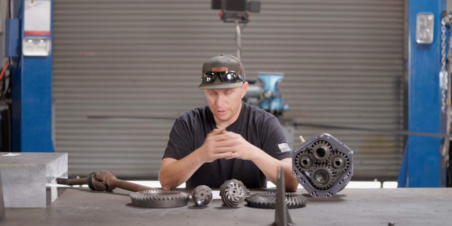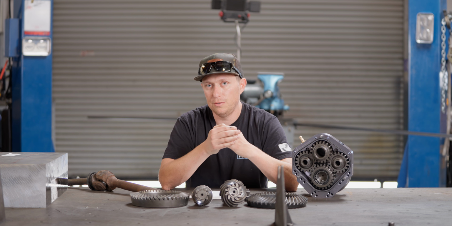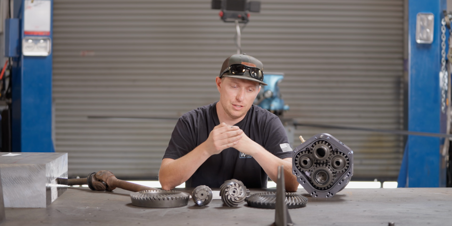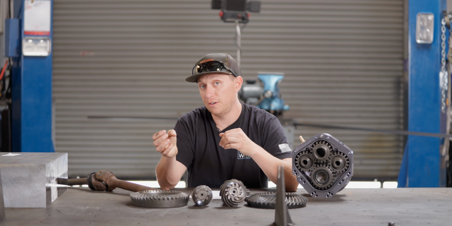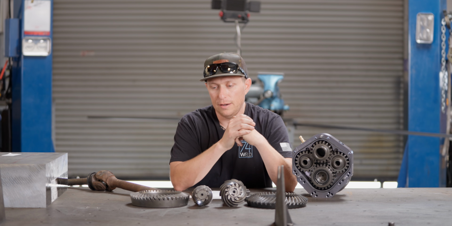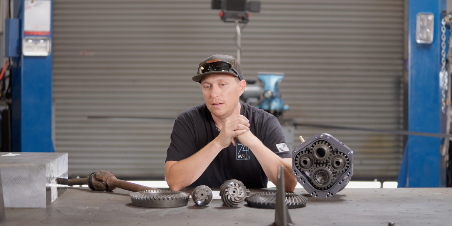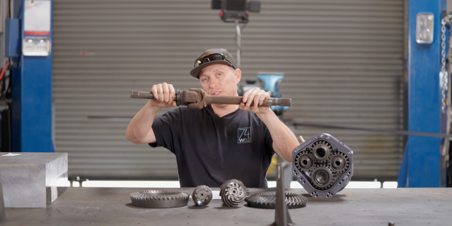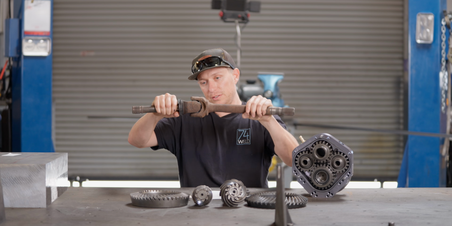So the next kind of joint is a CV joint, so a continuous velocity joint. Typically what you're going to see in a lot of these four-wheel drive applications is a CV joint at the transfer case and then a U joint at the pinion. And the reason for this is that, take a Jeep for example, your drive shaft, as the suspension cycles, is going to cycle with the suspension.